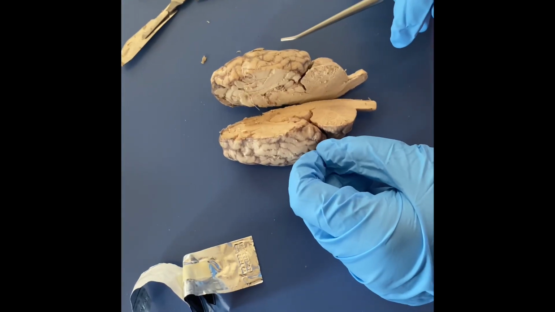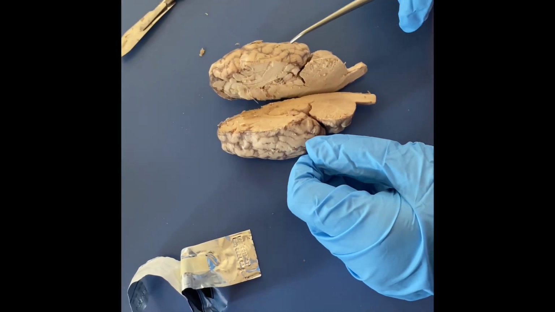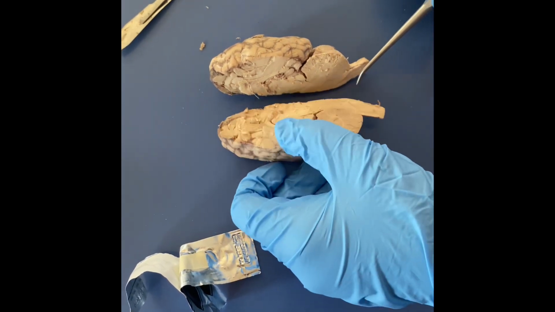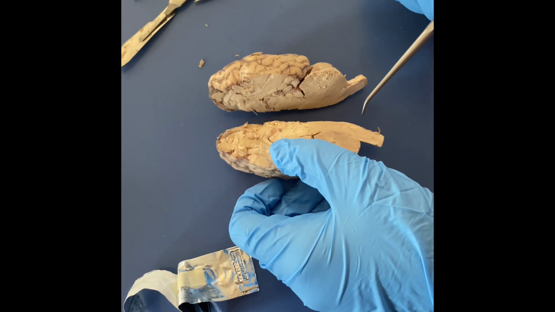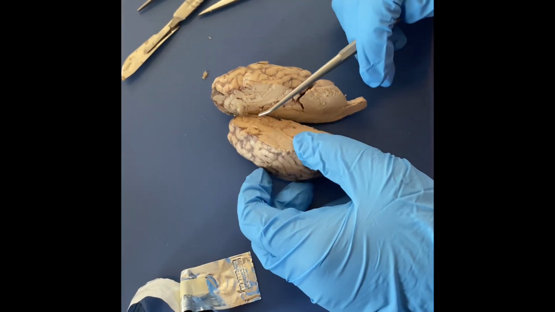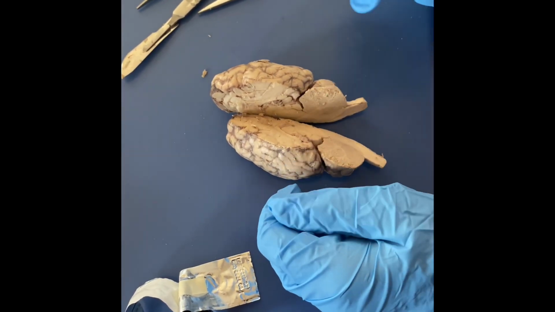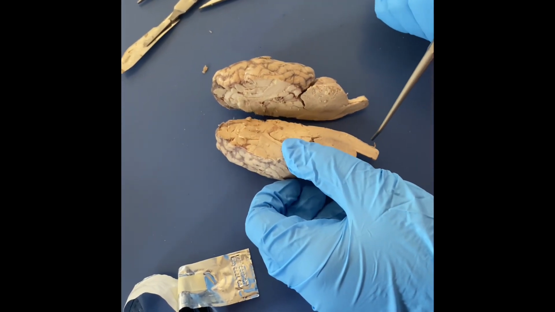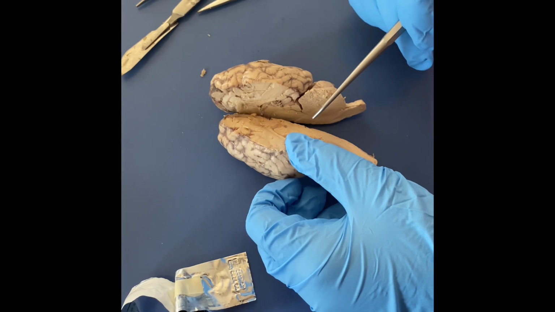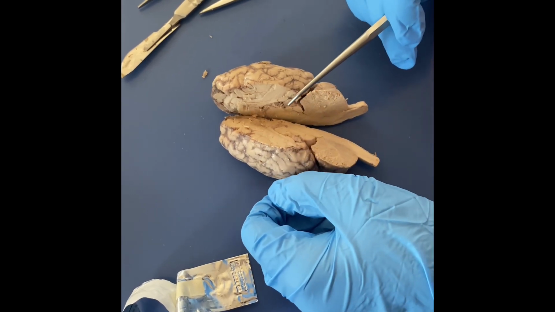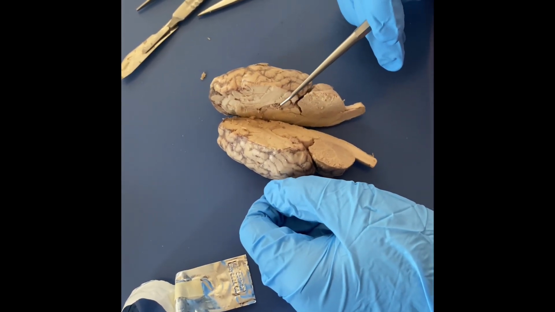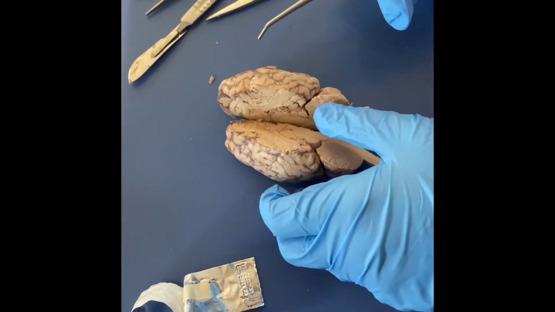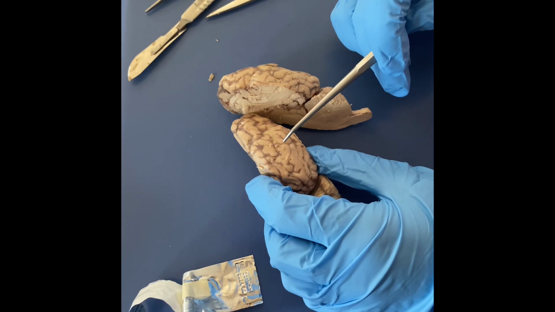So the difference between white matter and gray matter. White matter is found in the outer regions of the spinal cord, so in these areas, and then inner cerebrum, so just within the brain. Whereas gray matter is found inside the spinal cord, so in this area. And it's also found in the cerebral cortex, and in the gray matter, that's where cell bodies, dendrites, and unmyelinated axons are found.